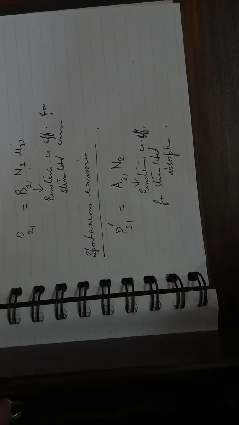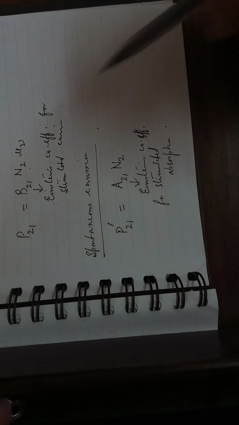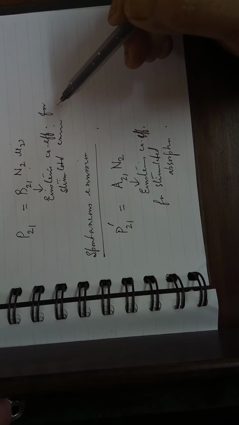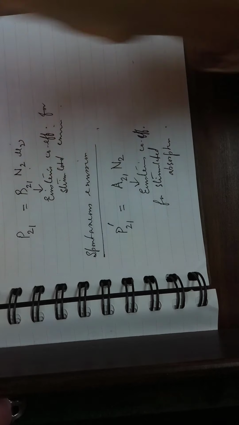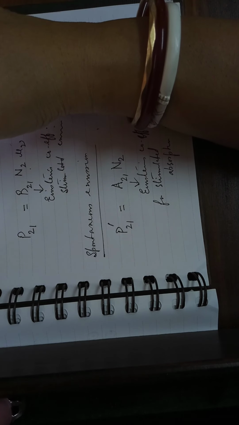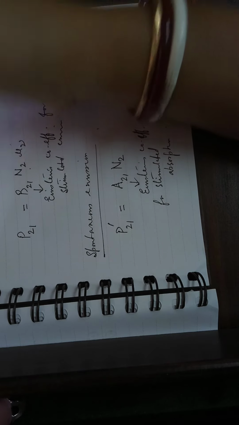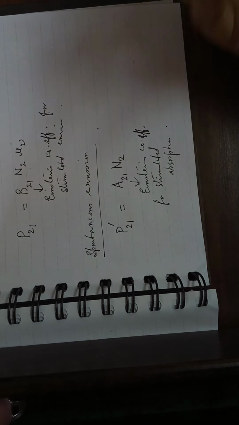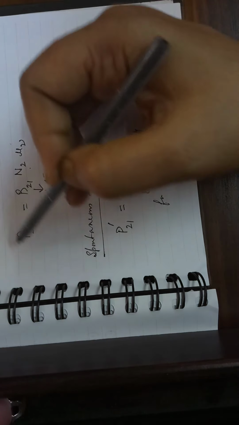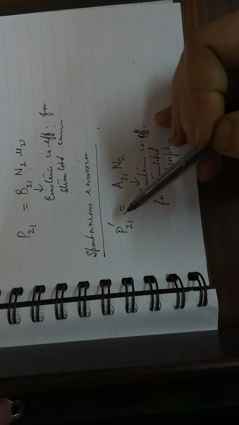Is that okay? If you have understood this, all we can say is that, from the principle of conservation at thermal equilibrium between the atomic system and the radiation field, the number of upward transitions must be equal to the number of downward transitions. So at thermal equilibrium, P12 should be equal to P21 plus P21 prime.